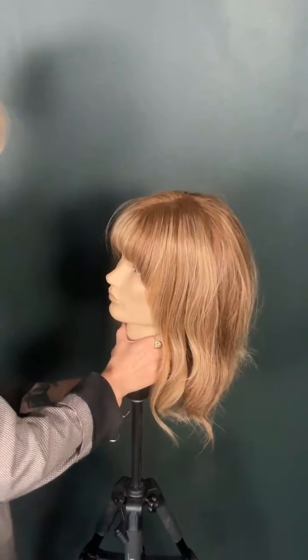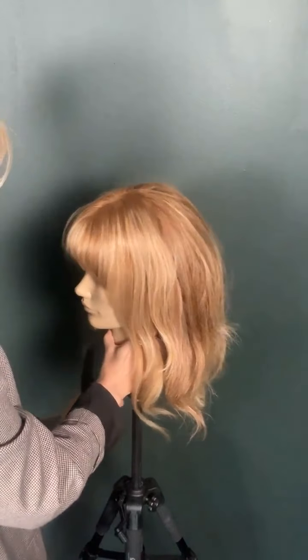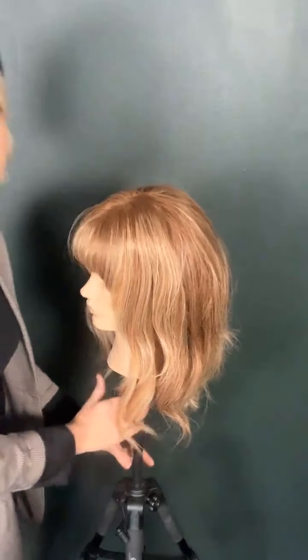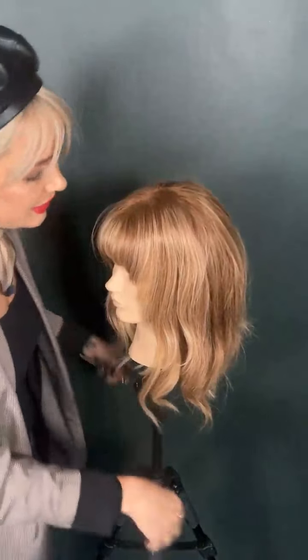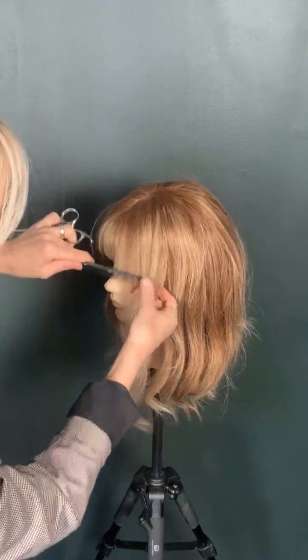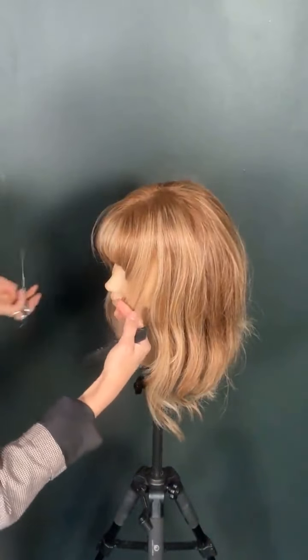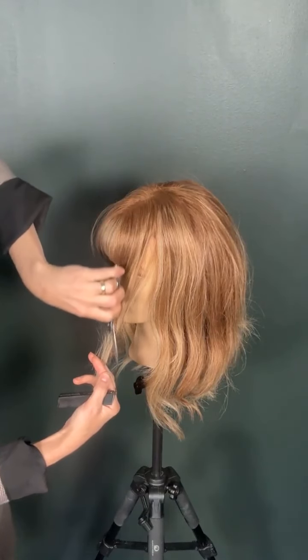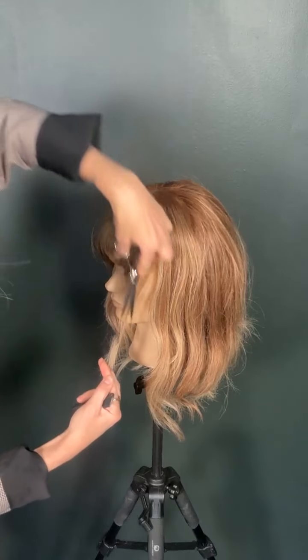And I would say that I prefer this technique on both for different reasons. So I definitely would do it on dry hair if you want to visually see exactly where it lays. But I also will use this with my razor in a very similar fashion, just like what I'm doing right here.